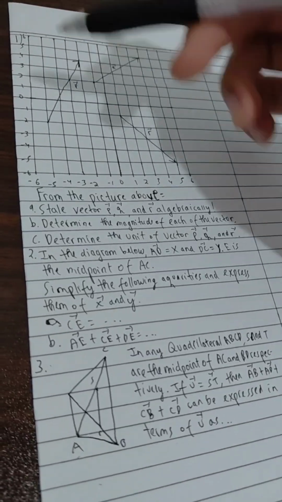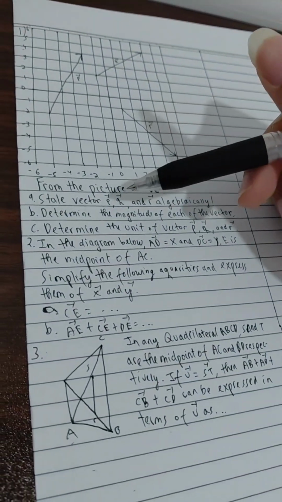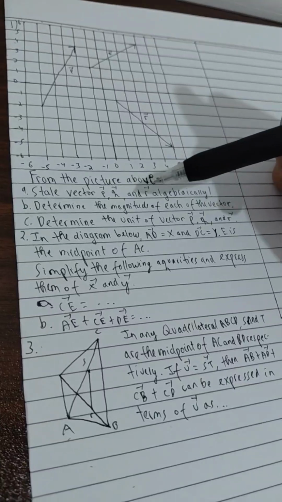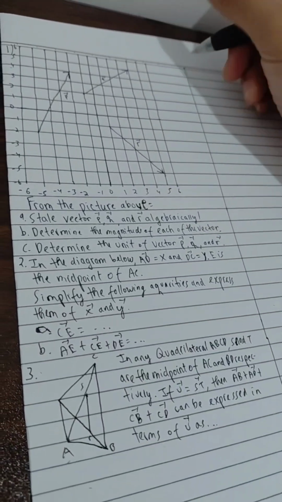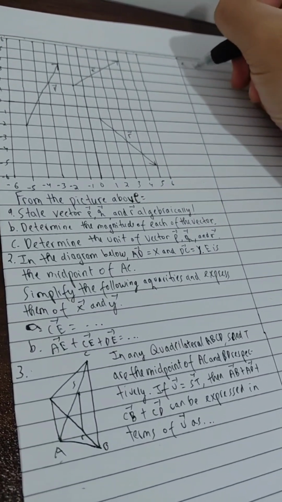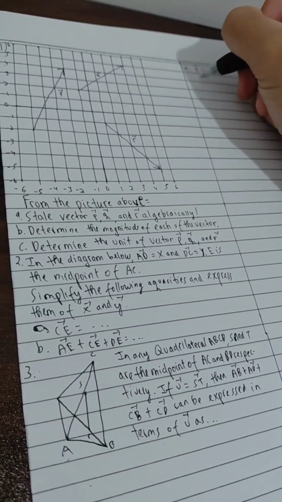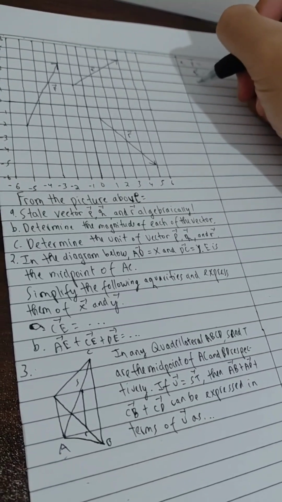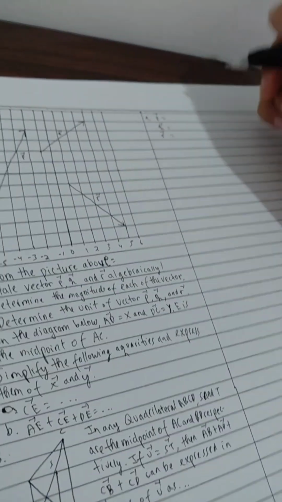Let's start from number 1. The question is, from the picture above, write vectors P, Q, and R algebraically. Okay, A. Vector P equals, vector Q equals, and vector R equals.